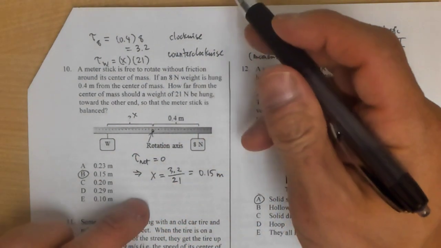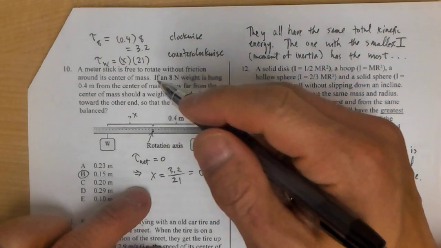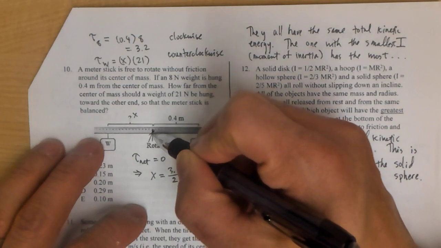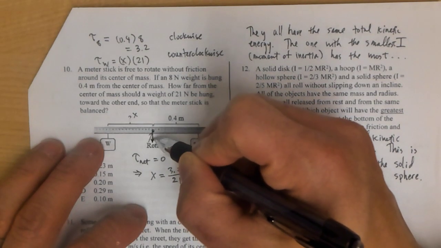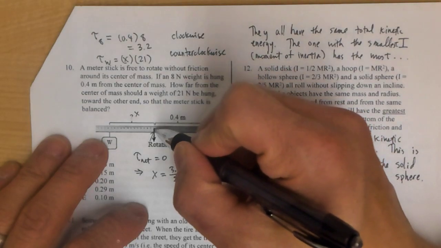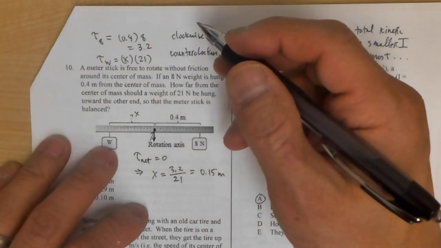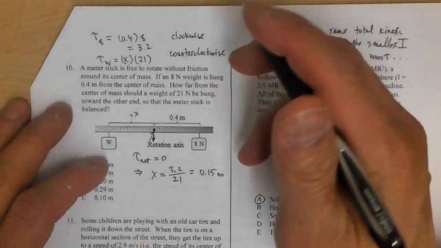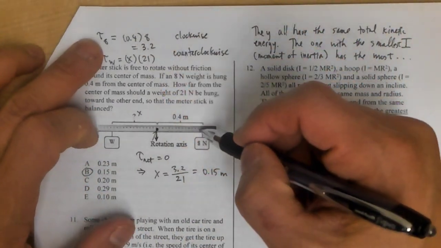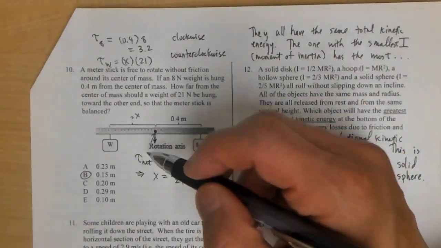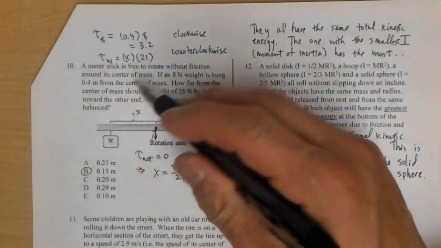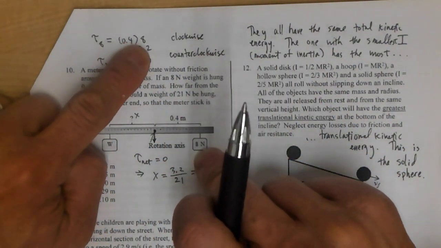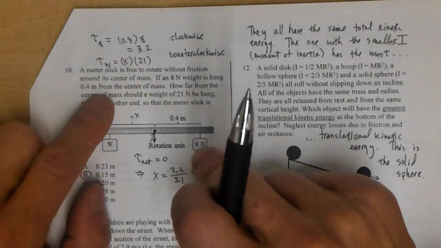So we want the net torque to be 0. The rotation axis is right in the middle, so the weight of the meter stick would be piercing through the center of mass, through this rotation point, and as a result, it doesn't produce any torque, so the weight of the meter stick doesn't matter. But now from the 8 Newton weight, we get a clockwise torque, and the distance is 0.4 times the force 8, 3.2 clockwise.